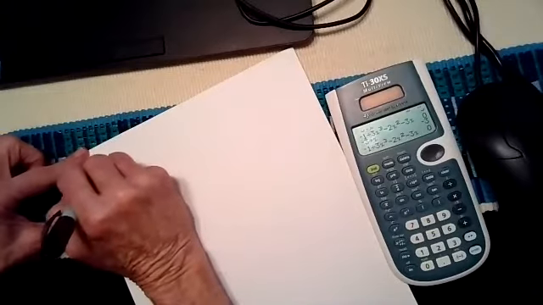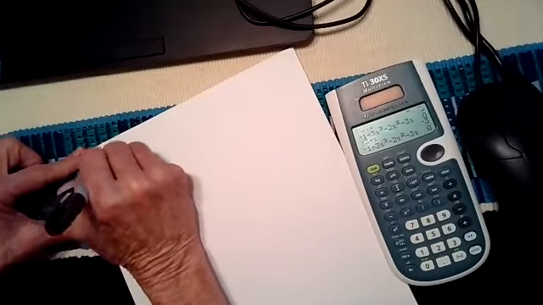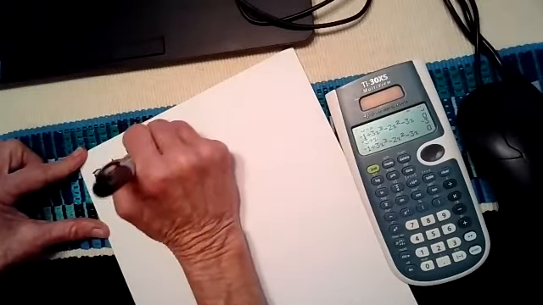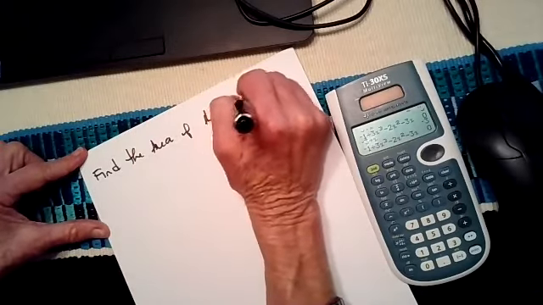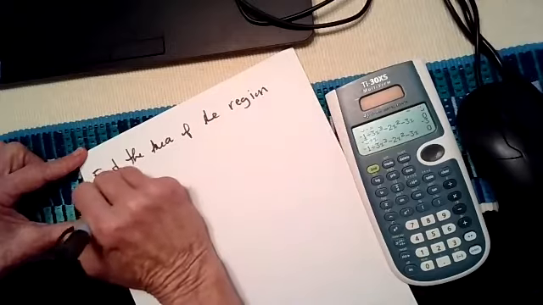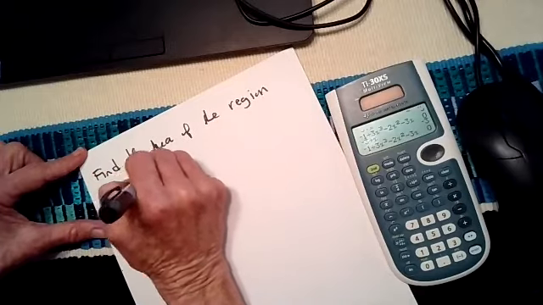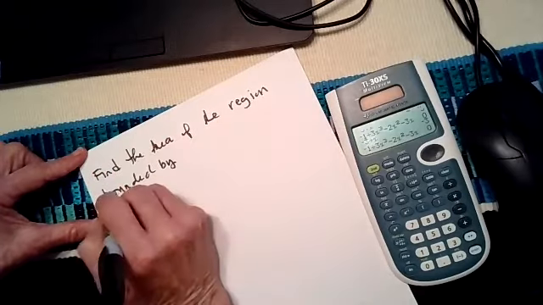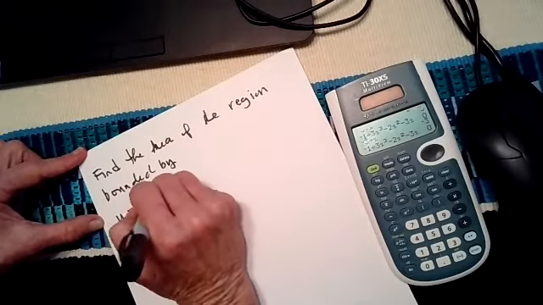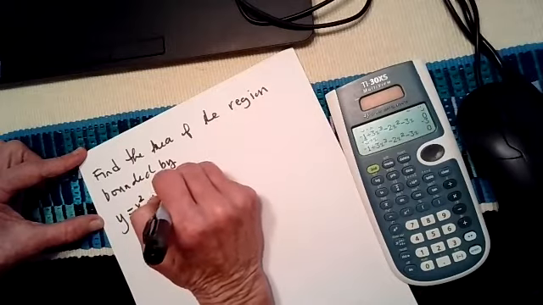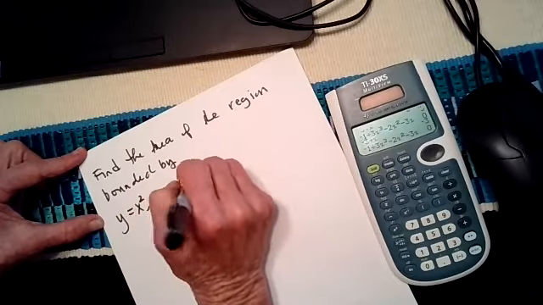So here we go. Question number 3 is find the area of the region bounded by the graphs of y is equal to x squared, y is equal to negative 3 minus x.